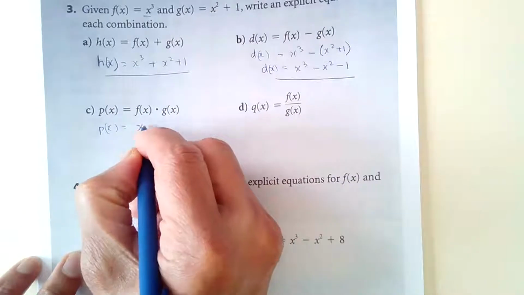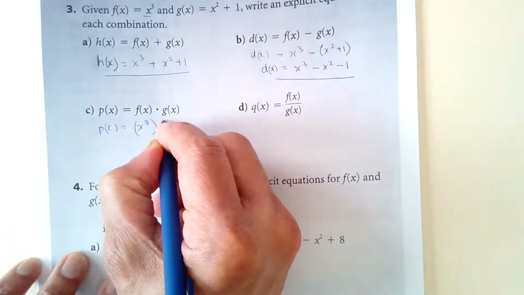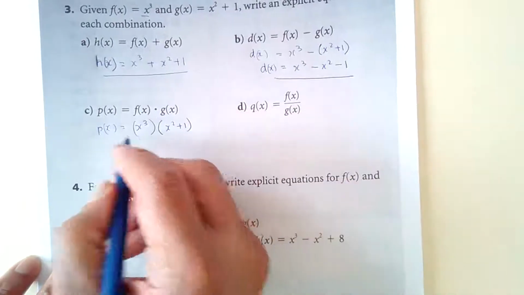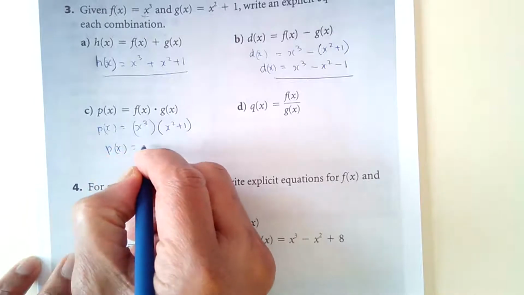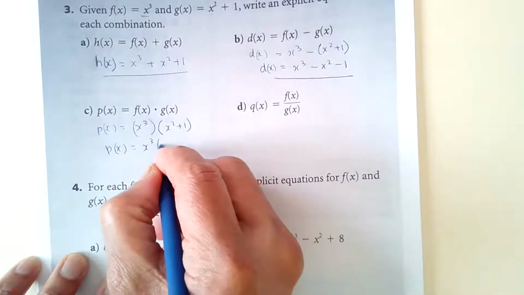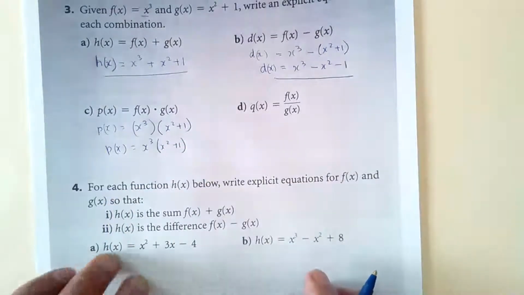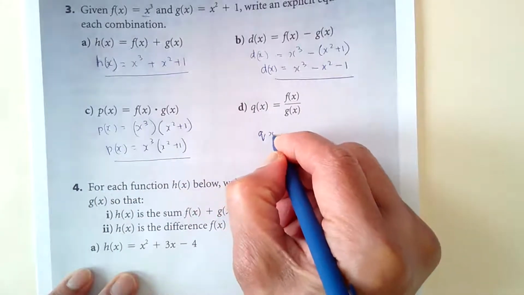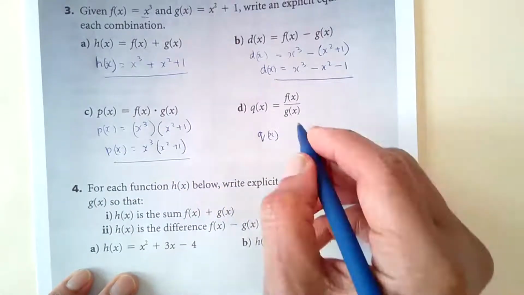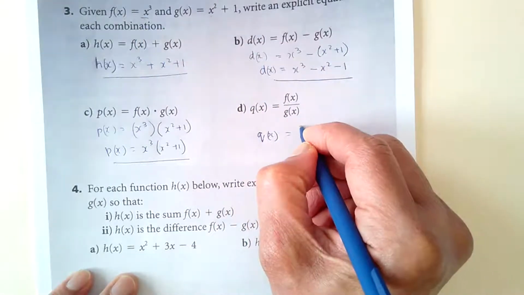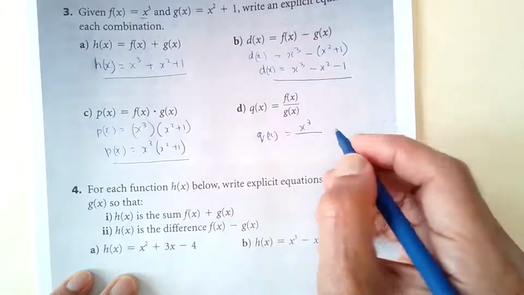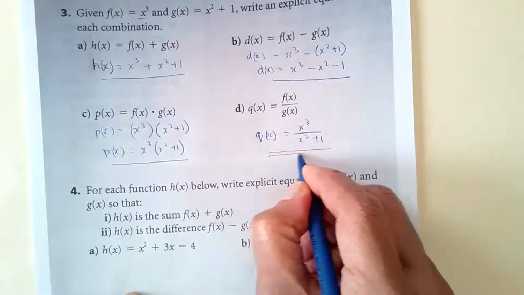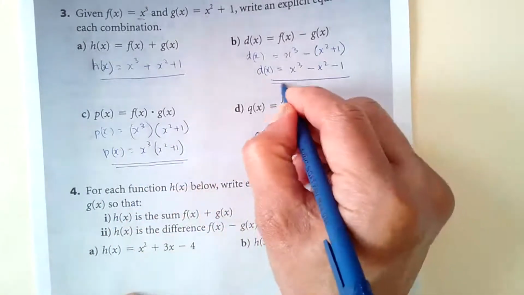We have x cubed multiplied by x squared plus 1. I can remove this bracket. It looks like x cubed into x squared plus 1. Q of x: f of x is x cubed, and g of x is x squared plus 1. So these are the explicit equations.